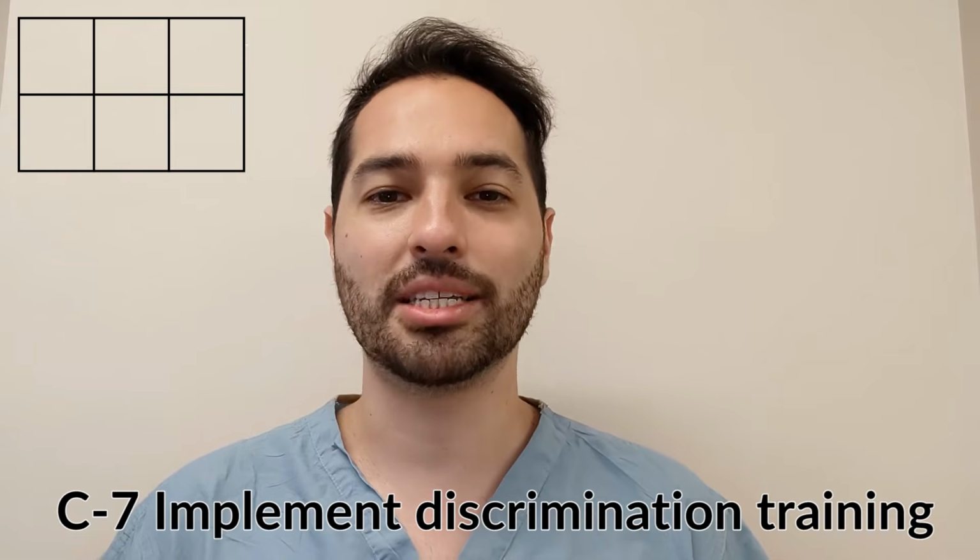C7, implement discrimination training. Now, while I'm a big proponent of educating people on discrimination, this refers to another type of discrimination. This type of discrimination is knowing how to behave depending on what stimuli are presented. This is done by reinforcing behavior in the presence of one stimulus and not another stimulus. Think of this like a traffic light. When you have a traffic light that says green, it means go. When it's red, it means stop, assuming you don't live in Florida.